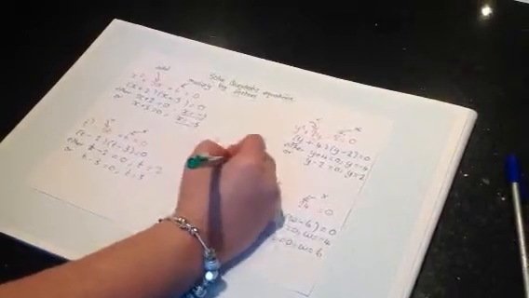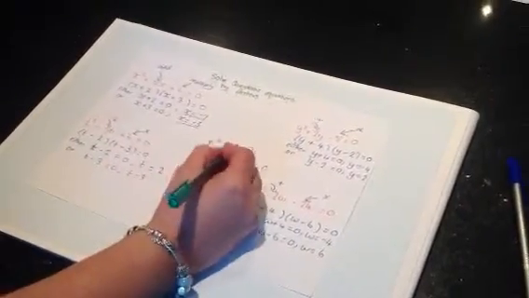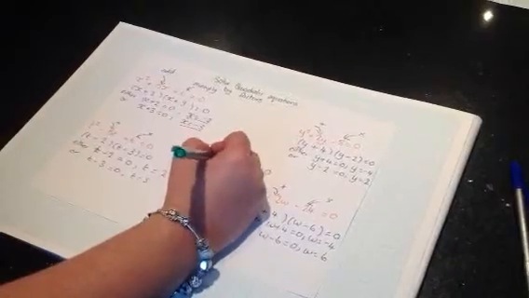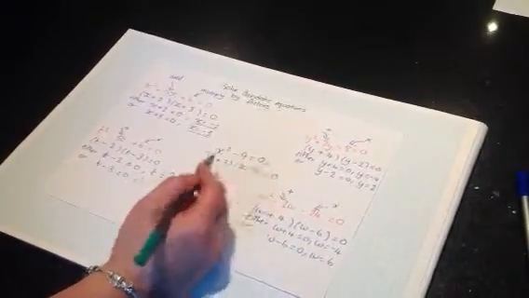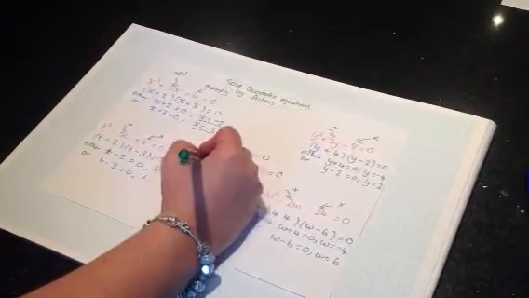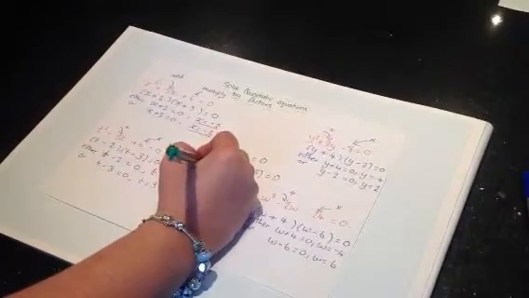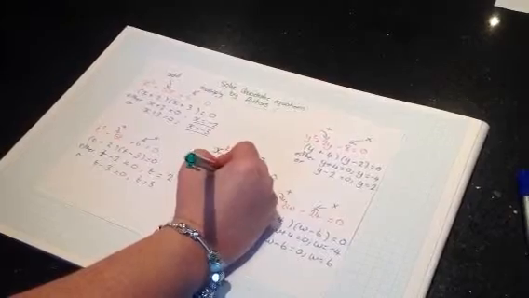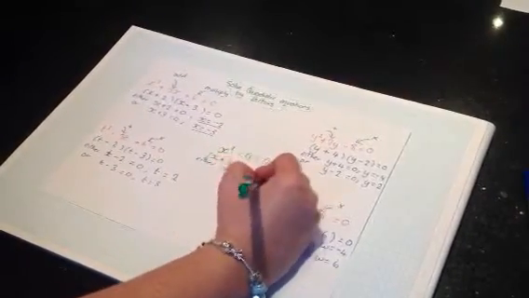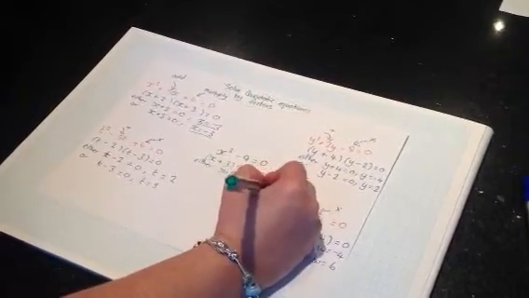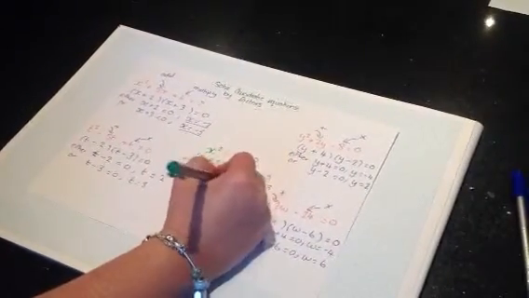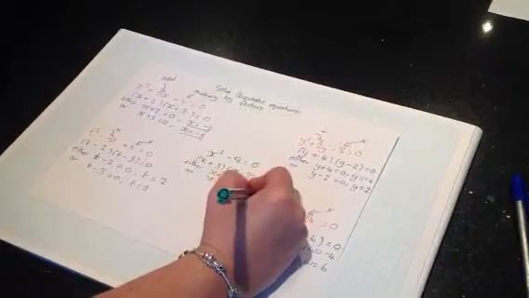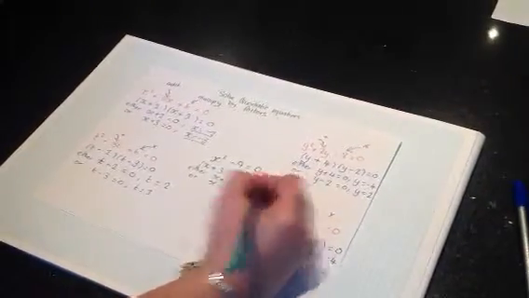I have a plus and a minus, and if I take the square root of the number here, which is 3, then I will get x plus 3, x minus 3 is equal to 0. So either x plus 3 is equal to 0, in which case x equals minus 3, or x minus 3 is equal to 0, in which case x is 3.